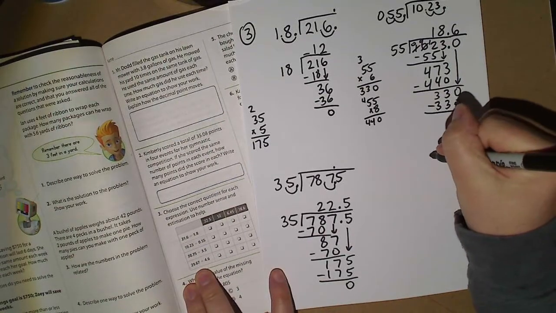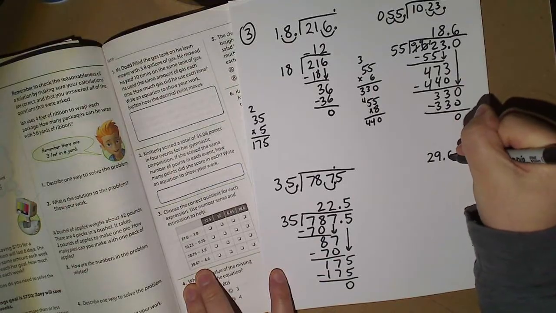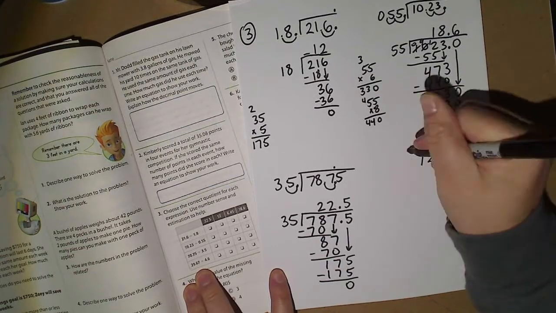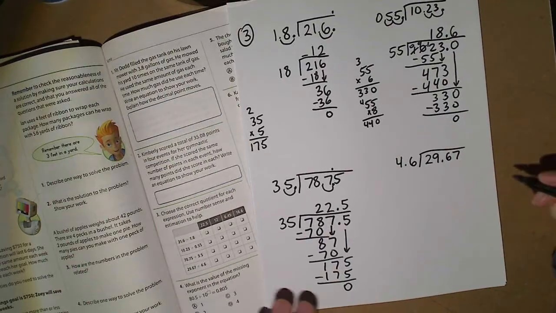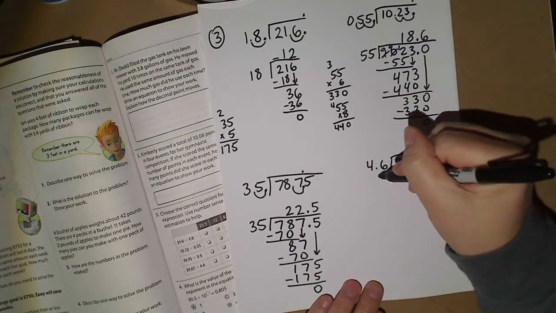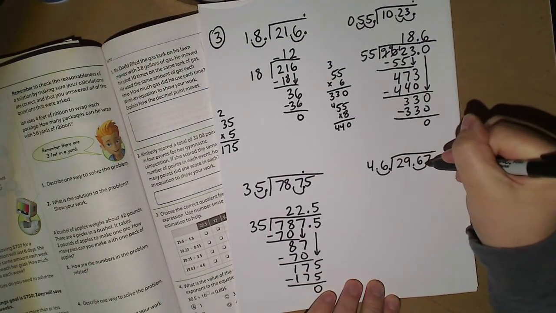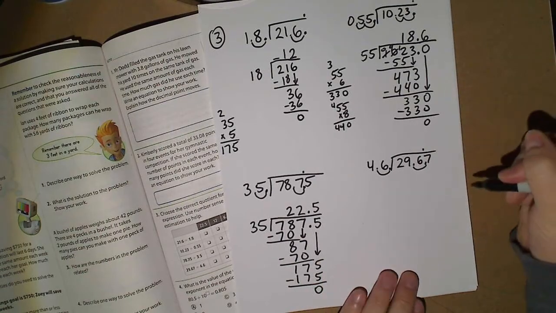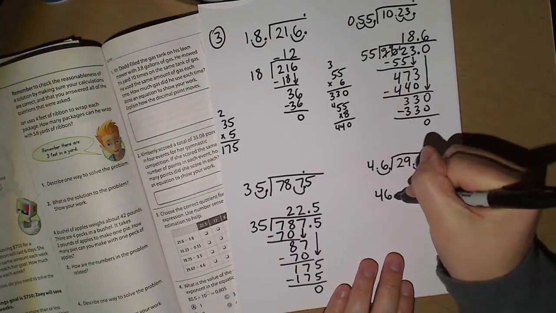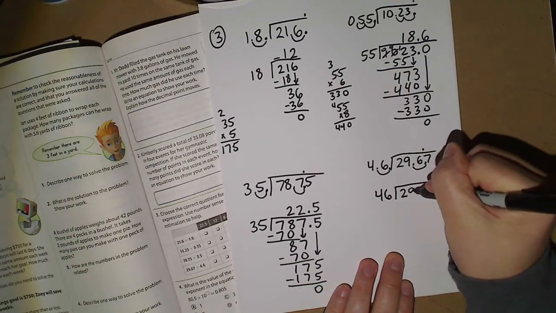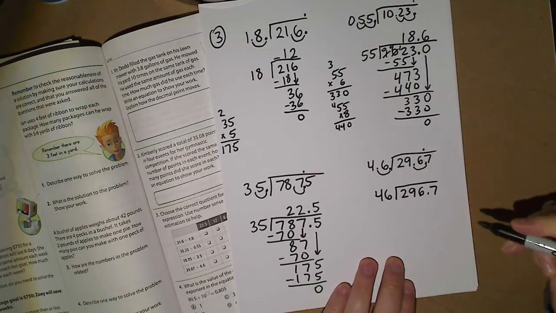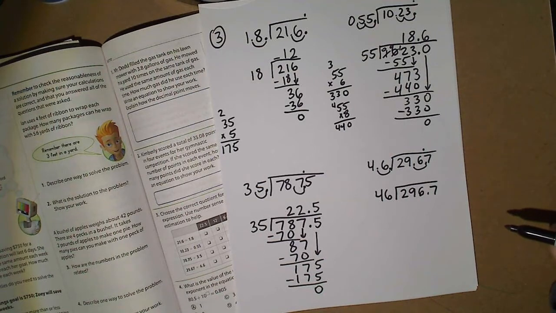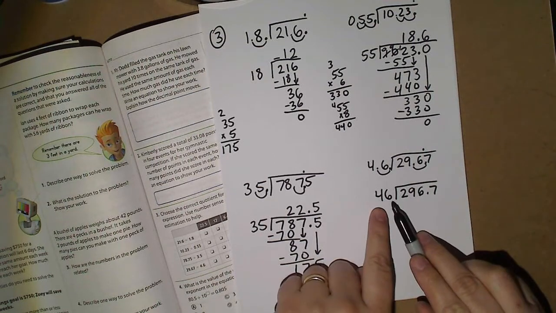Next one, we've got 29 and 67/100 divided by 4 and 6/10. It's necessary to move some decimals here in my divisor. I'm going to move that over the same number of spaces, 1 space, 1 space, and float it up to the top. Again, I'm going to rewrite it only because I like it to be clean, and I feel like that doesn't distract me from my math work that way. So now it's just regular old-fashioned division.